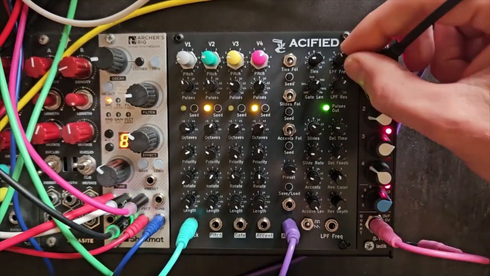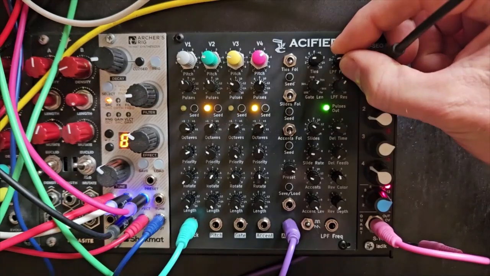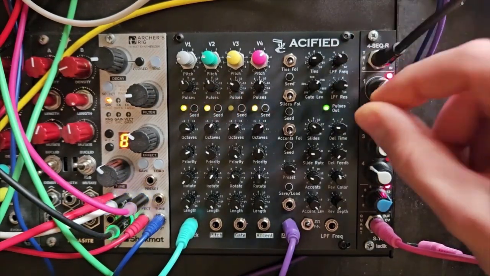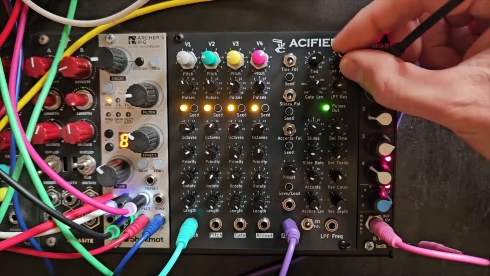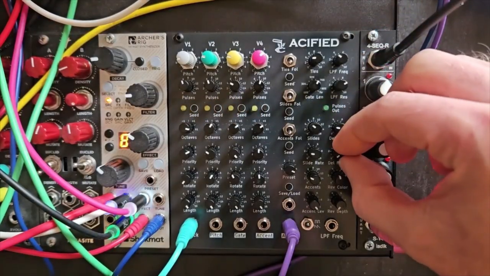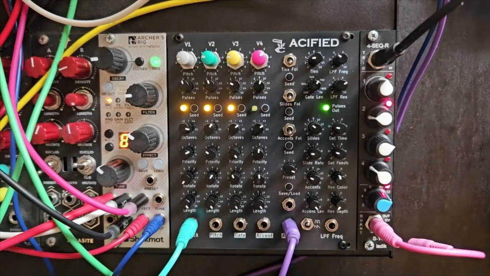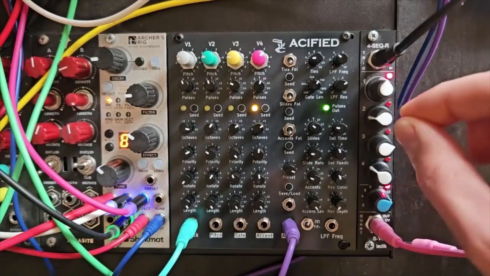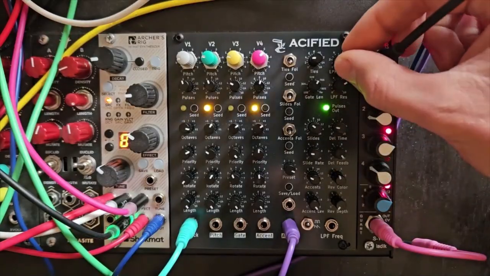We have here a filter with cutoff frequency and resonance. We have a delay here. You can set the feedback to very high, or to infinity actually.